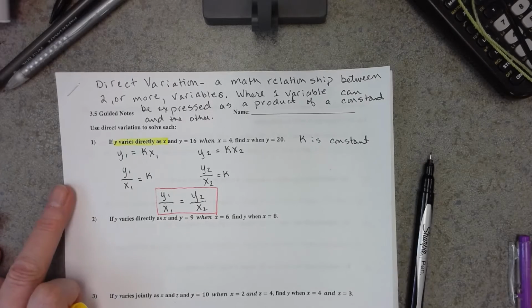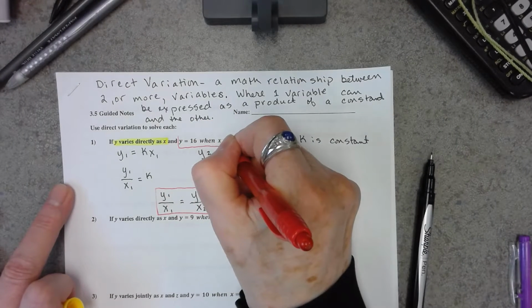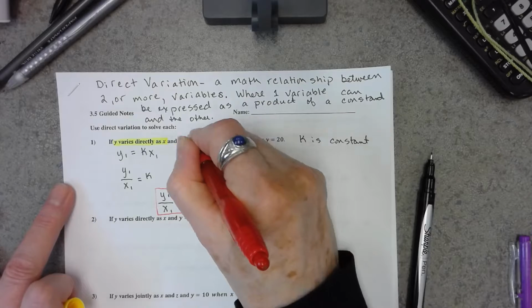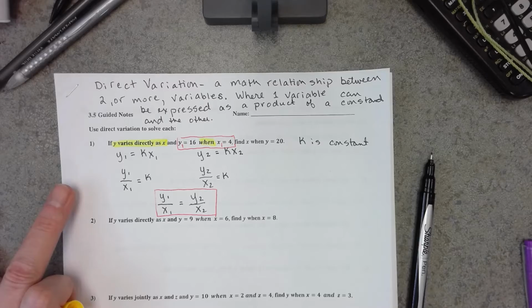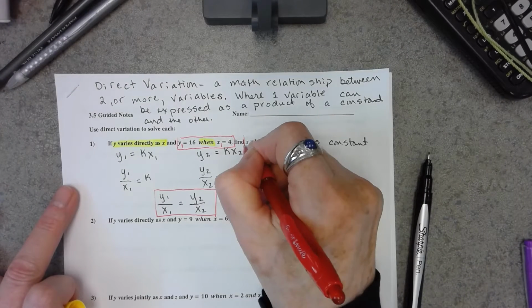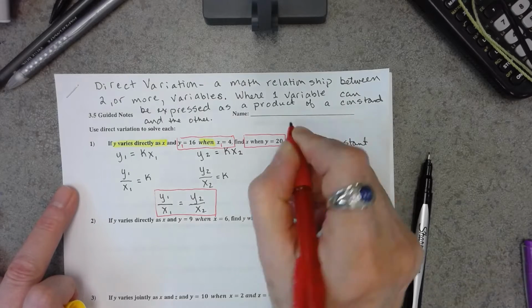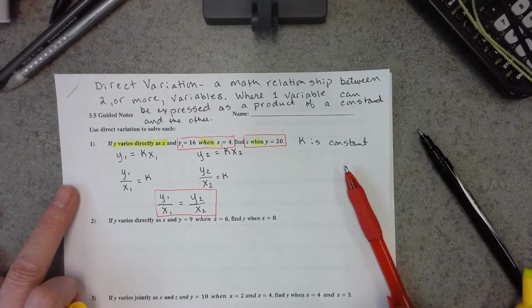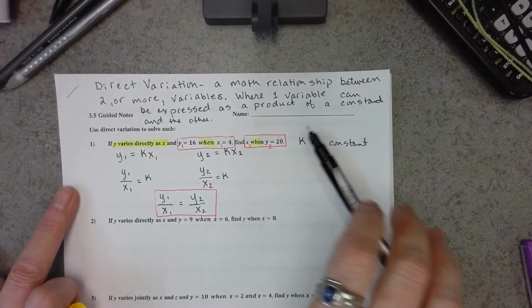So if we look up at the top, we see that y is equal to 16 when x is equal to 4. I see the word when. When is our linking word. I'm going to call this y1 and this x1. I also see that they want me to find x when y is equal to 20. So here is my linking word, and I'm going to call this x2 and y2.